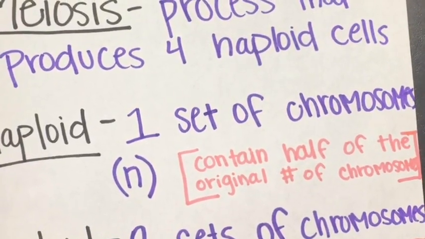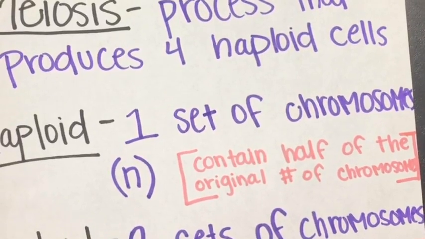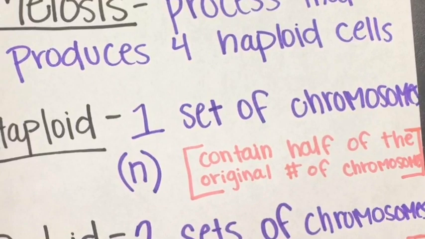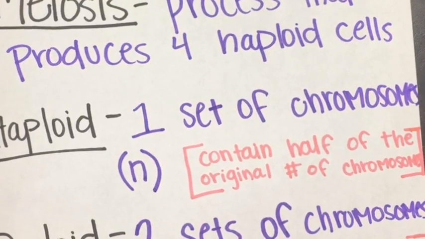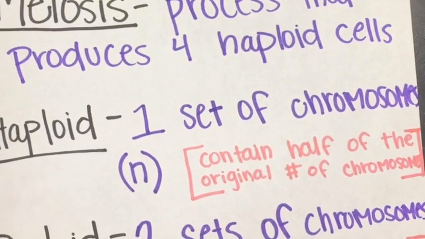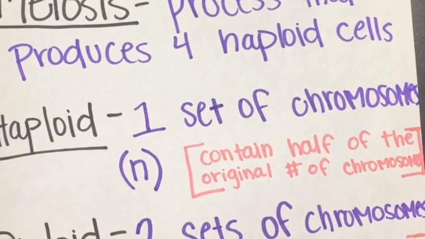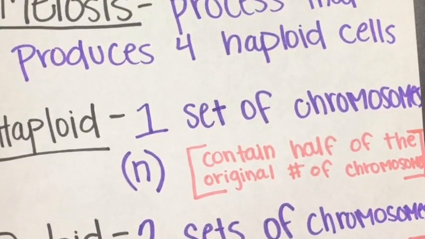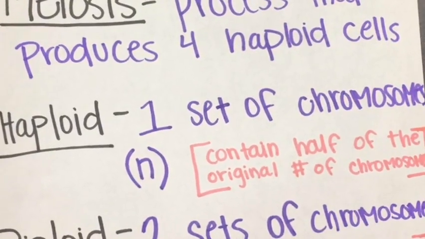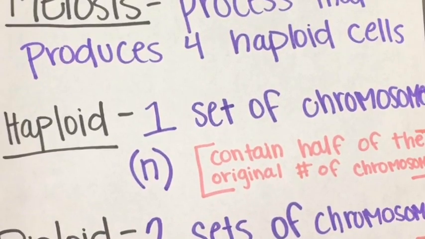All right, meiosis is actually the process of sexual reproduction. So we're going to break that down today. That's really what this video is going to be about. You might often hear this called meiosis, but I like to call it meiosis just so I don't get it mixed up with mitosis. Okay, so meiosis is what we're going to call in this video. All right, it produces 4 haploid cells.